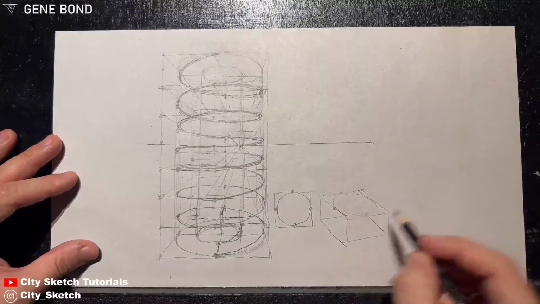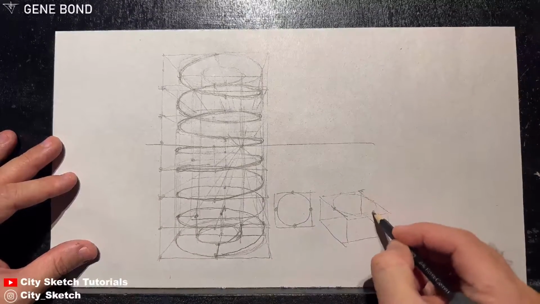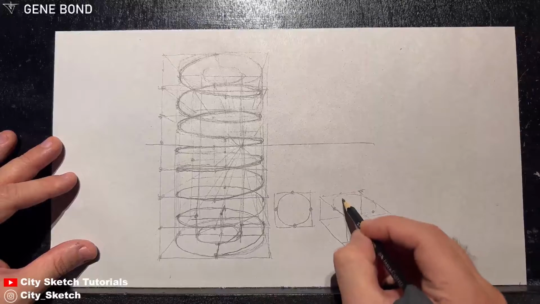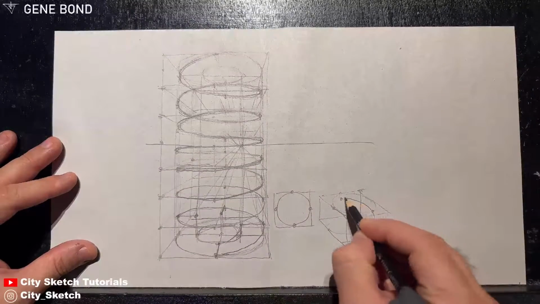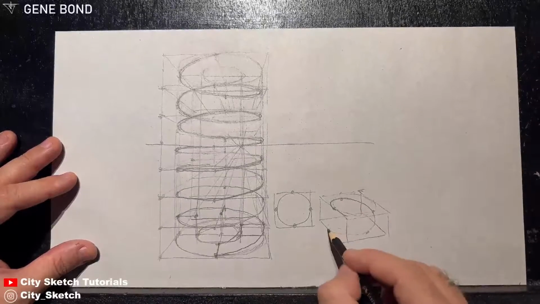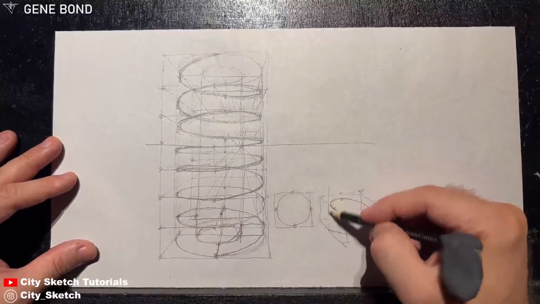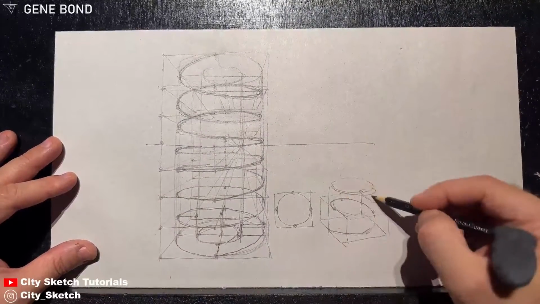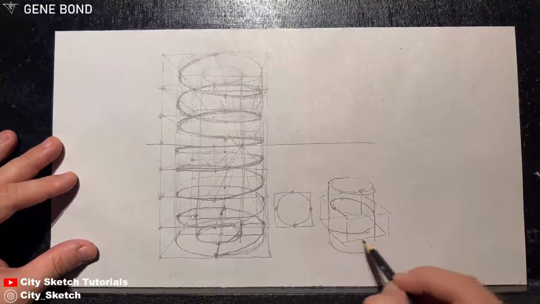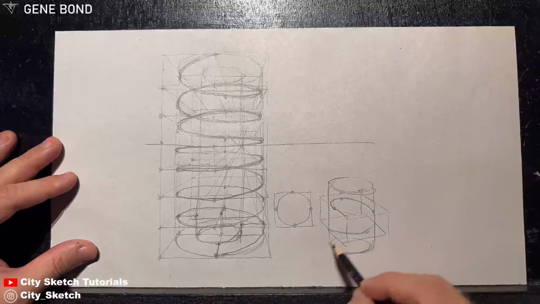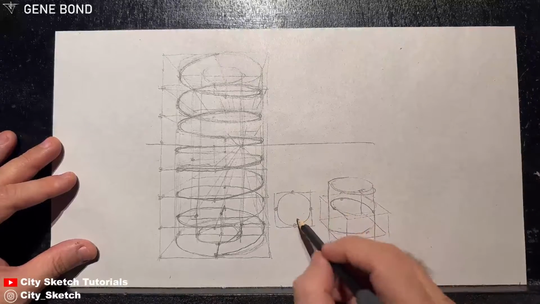So from the side I look like this. So this is like spiral on the sides of this tube. You see?